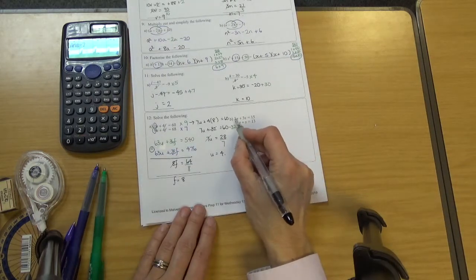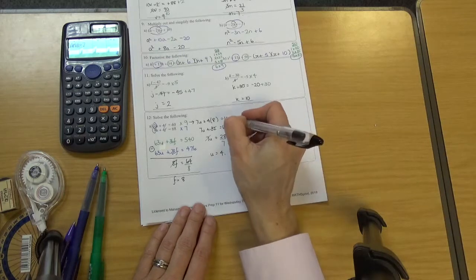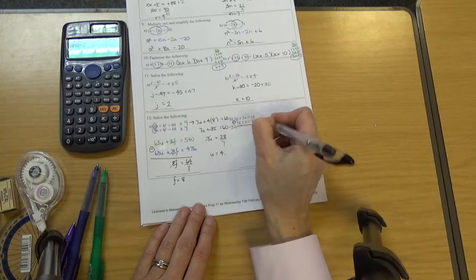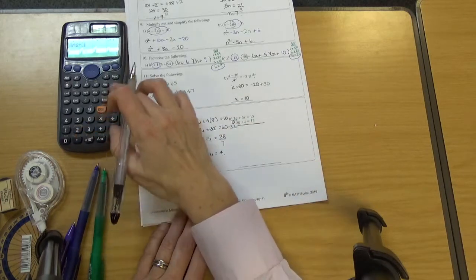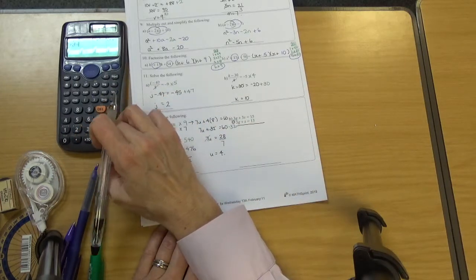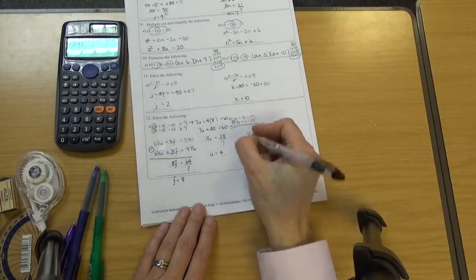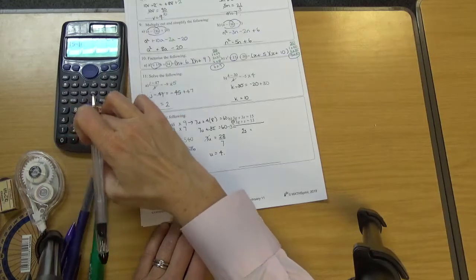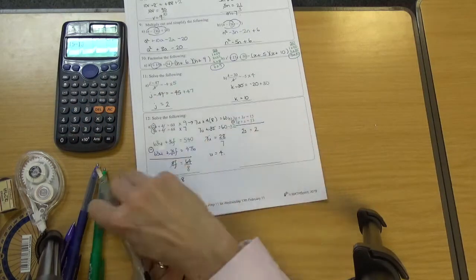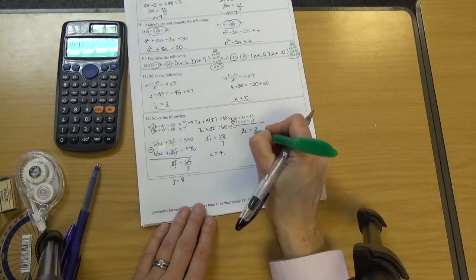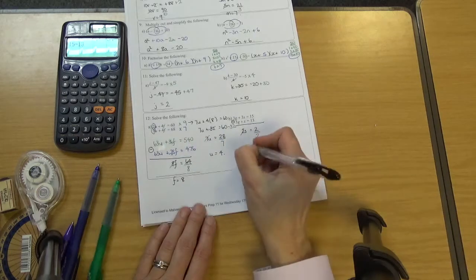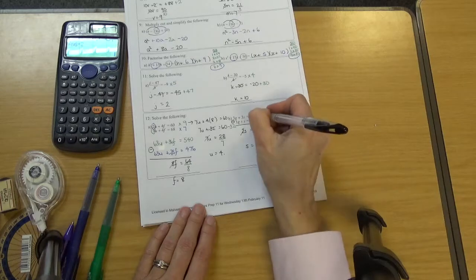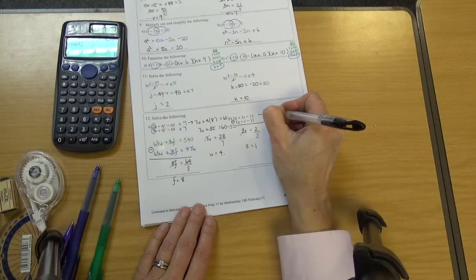Second pair, they already have the same start, so I don't need to do any multiplying. I can just get on with subtracting. So positive 3s subtract positive 1s is 2s. 15 subtract 13 is 2. Opposite of multiply by 2 is divide by 2. So s equals 1.